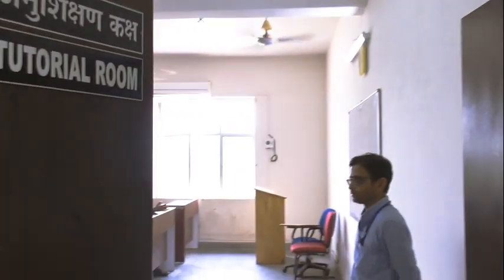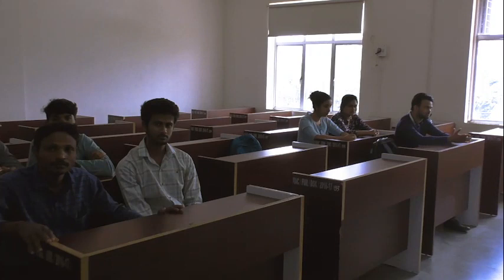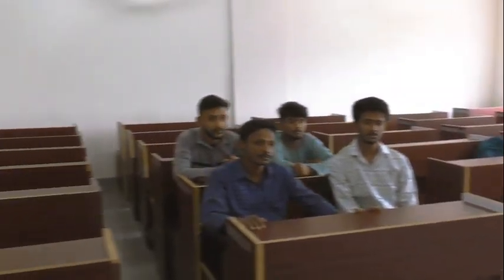So this is a 60 capacity room. This room is equipped with a projector as well as systems, so it can be considered as a tutorial room. So with this we end all the infrastructure of the academic block.